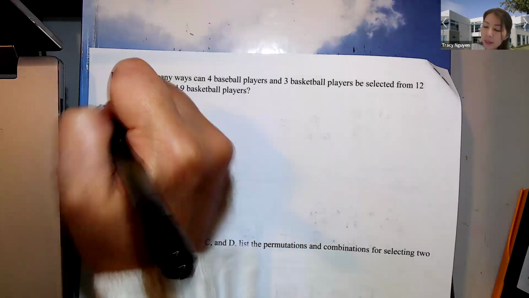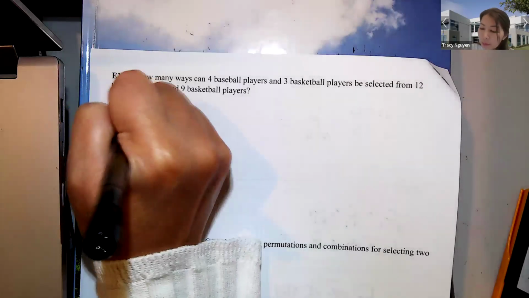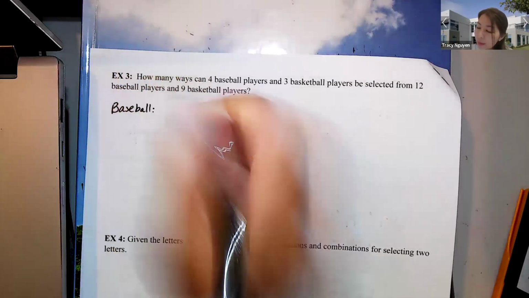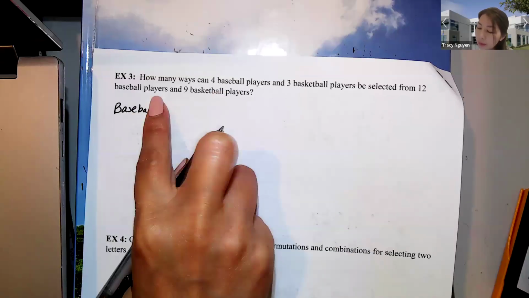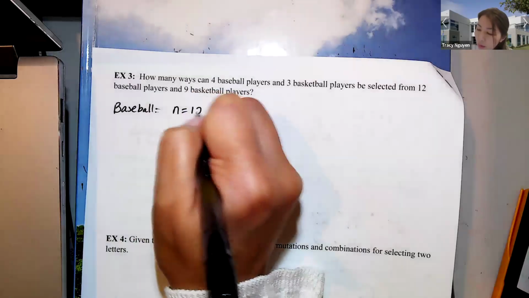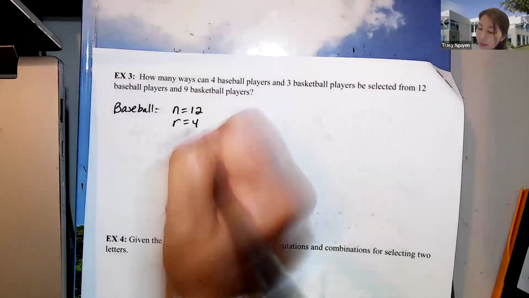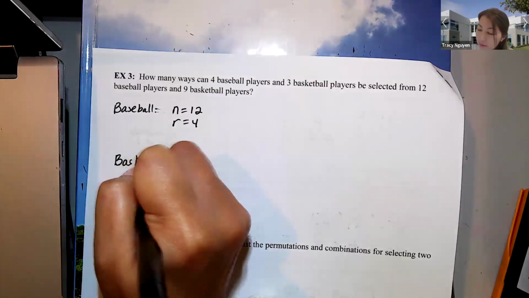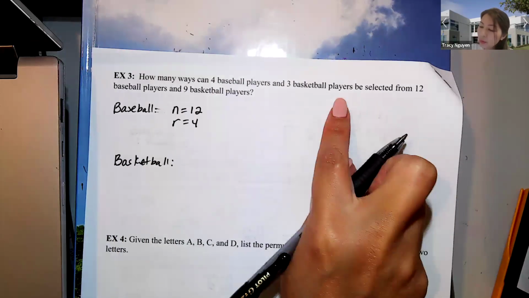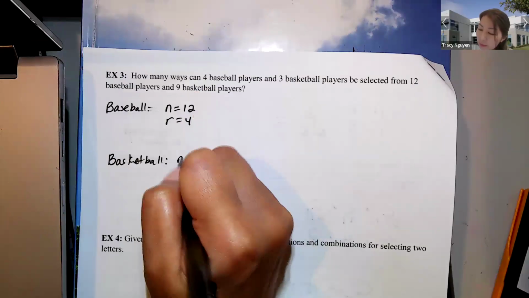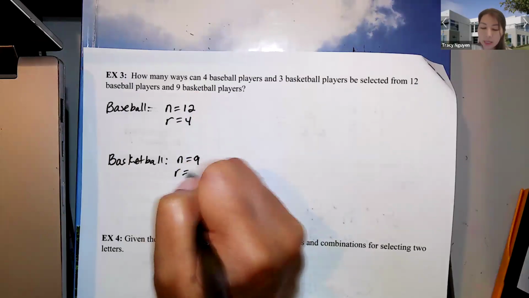All right, so we have 2 categories. For baseball, how many ways can 4 baseball players be chosen from 12? That means N equals 12, R equals 4. Basketball: there are 3 basketball players chosen from a group of 9. So N equals 9, R equals 3.